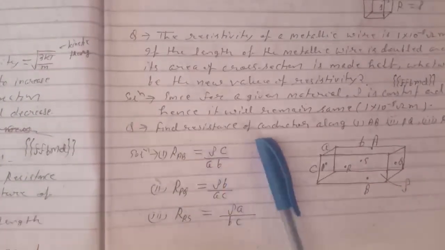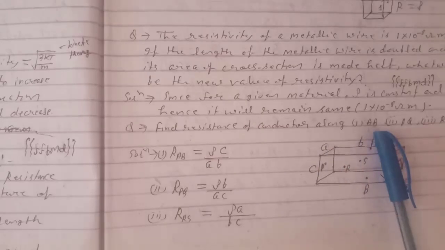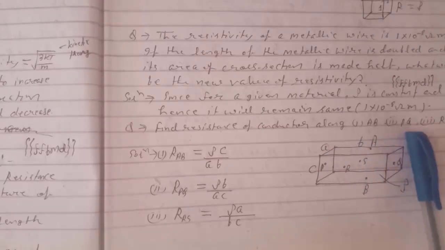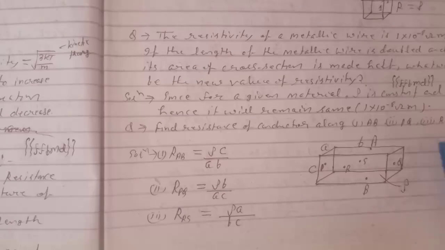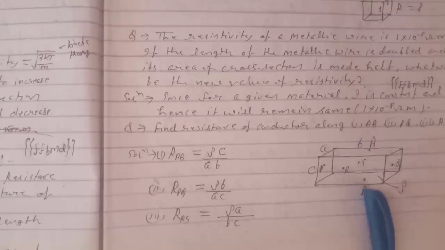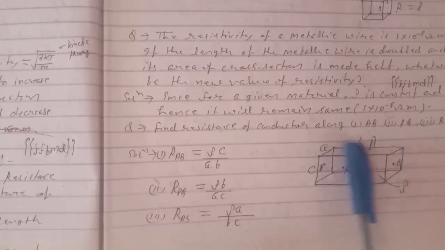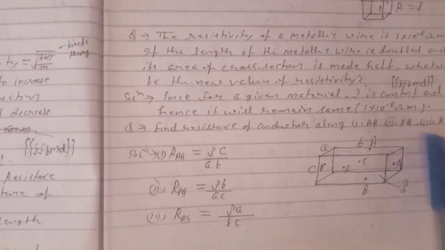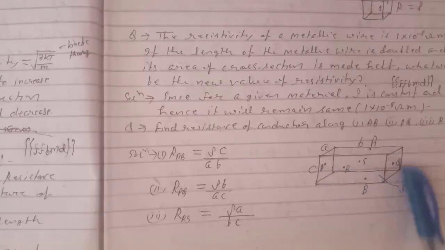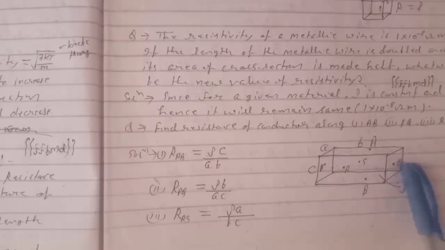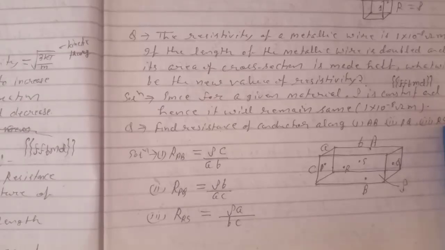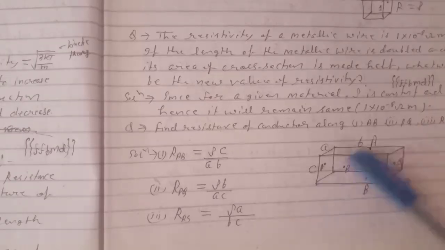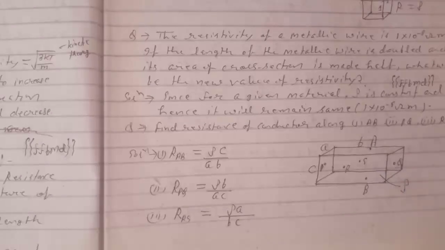Now question: find the resistance of the conductor along AB, along PQ and along RS, as given in the figure. Along AB means along this direction, and this will be the area of cross section for AB. Along PQ means in this direction, so this will be the area of cross section. And for RS, in this case this will be the area of cross section.